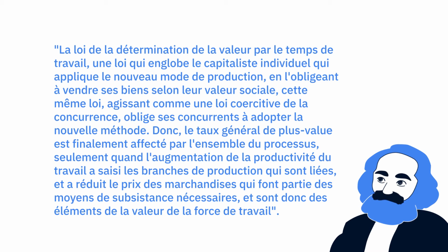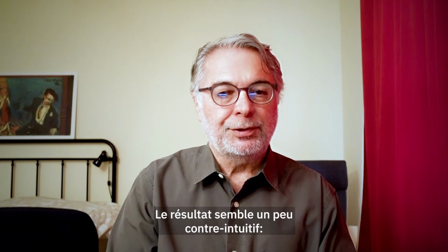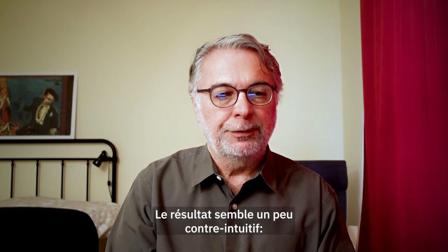Only when the increase in productiveness of labor has seized upon those branches of production that are connected with and has cheapened those commodities that form part of the necessary means of subsistence and are therefore elements of the value of labor power. The result seems somewhat counterintuitive.